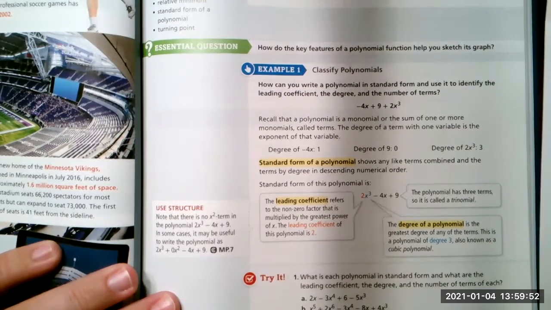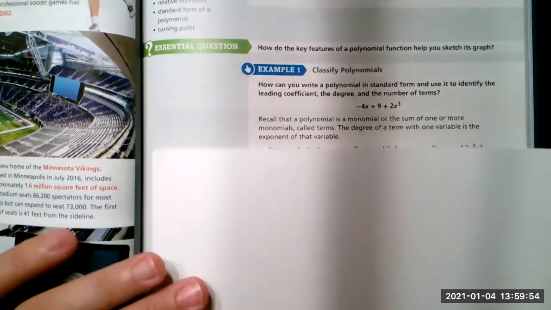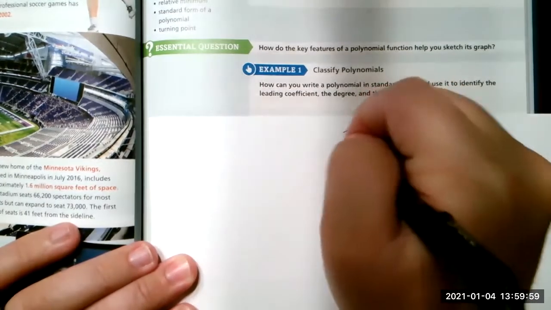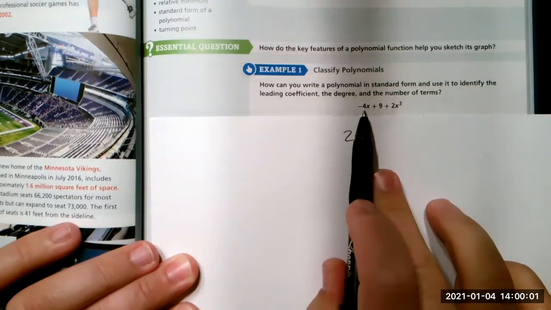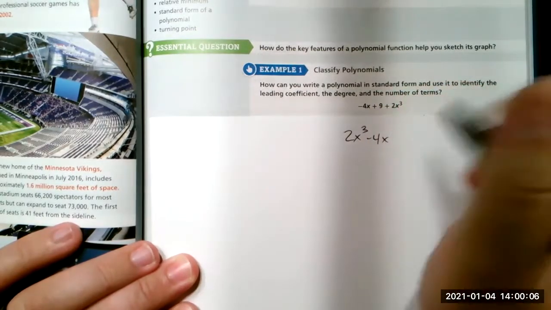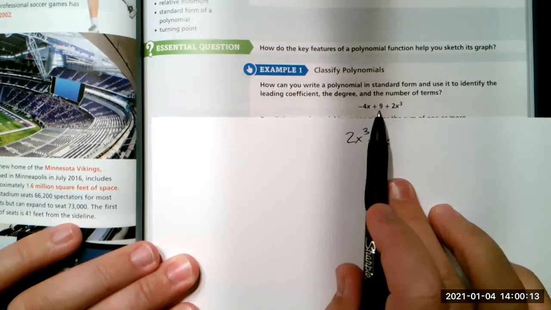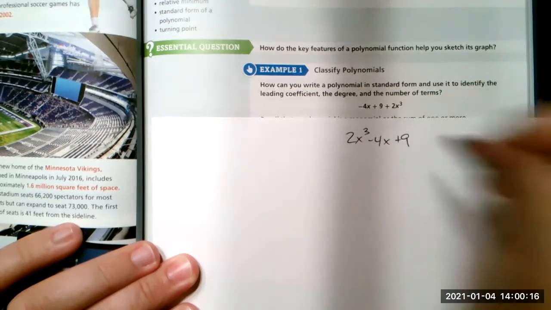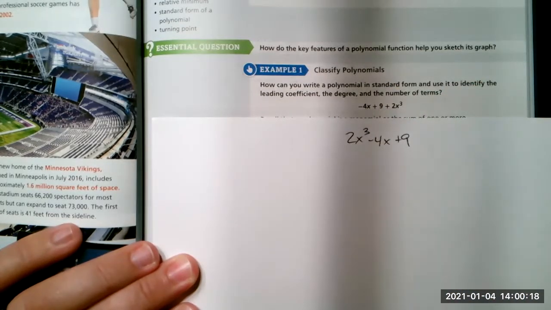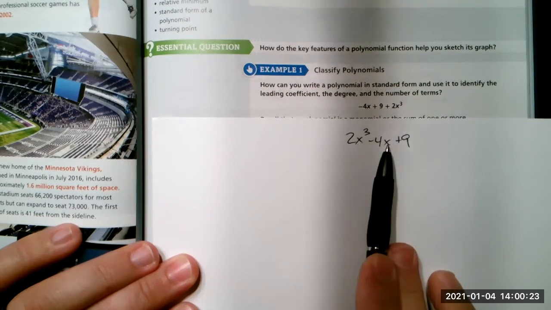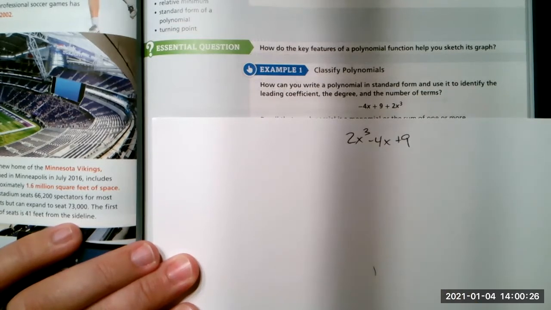So if this was going to be put in standard form, I would have to start off with the variable that has the highest degree. So it's 2x cubed. Then I'd go down to the variable with the next highest degree, which is negative 4x. And then I'd go all the way down to my constant, my number. Again, this is 9x to the 0th, so that's why that goes last, plus 9. So now we're in standard form, the highest degree variable first, then the next highest, all the way down to the least highest.